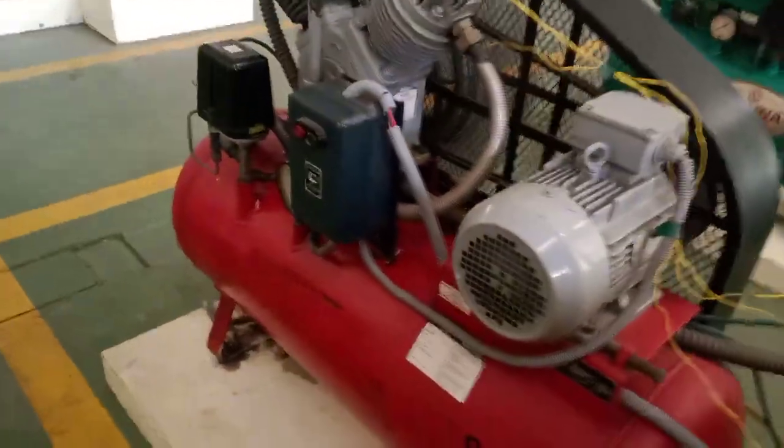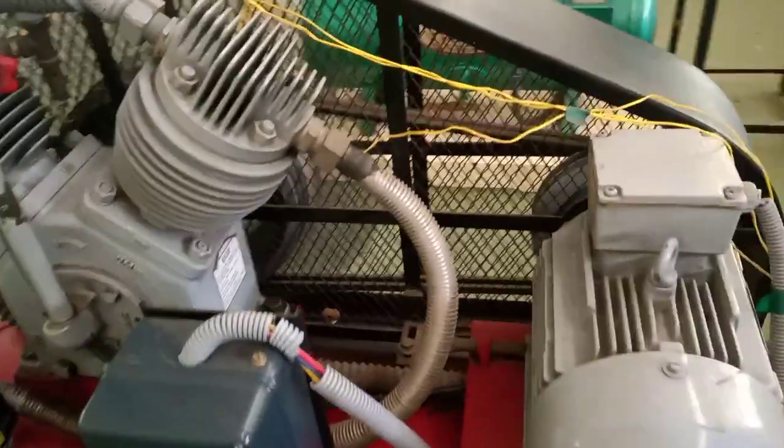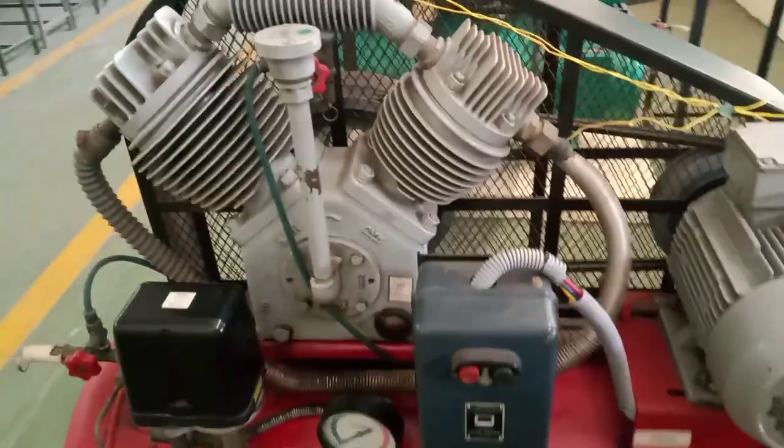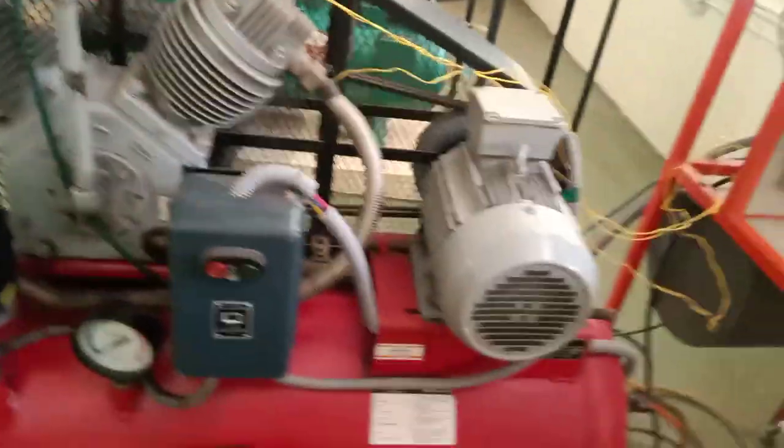Now start this experiment. Once it starts running, we need to note the gauge pressure. This is the gauge pressure and this is the absolute pressure.